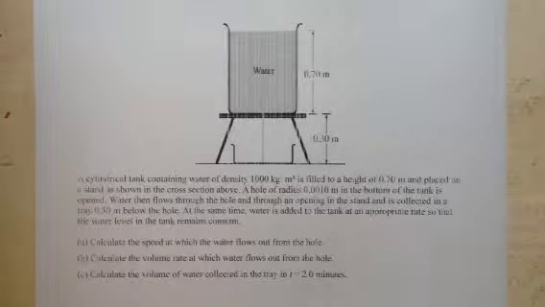Water then flows through the hole and through an opening in the stand and is collected in a tray 0.3 meters below the hole. At the same time, water is added to the tank at an appropriate rate so that the water level in the tank remains constant. The first part of the question asks us to calculate the speed at which the water flows out from the hole. And this question has to do with Bernoulli's theorem.